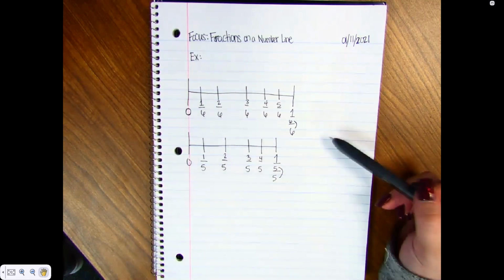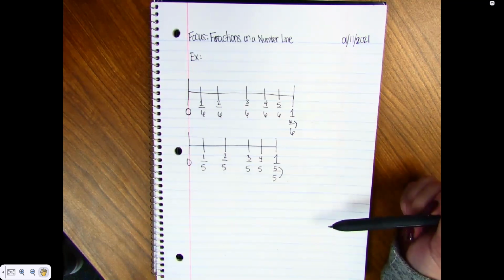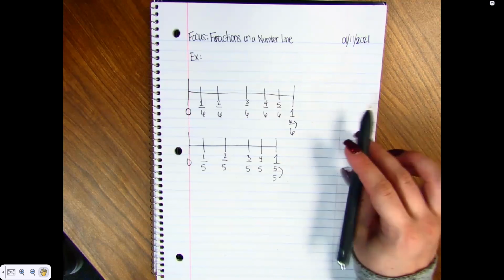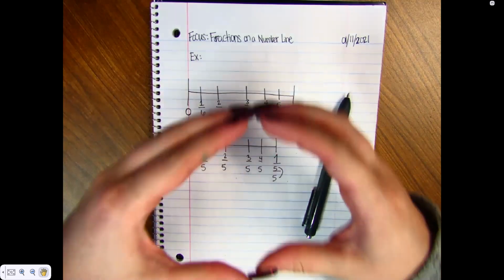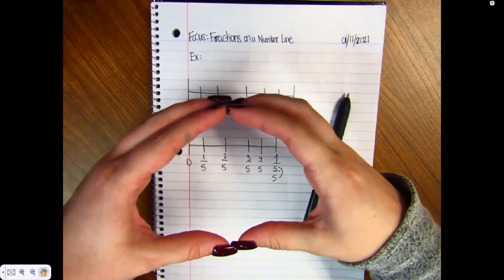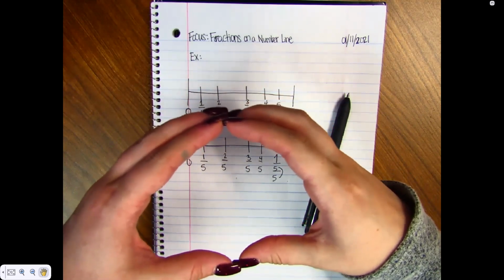Number line. Standard algorithm. That's addition and subtraction and multiplication and division. There's also the circle model.